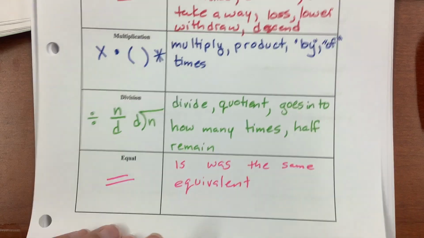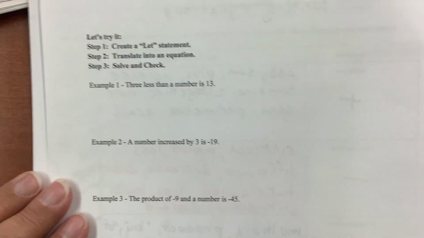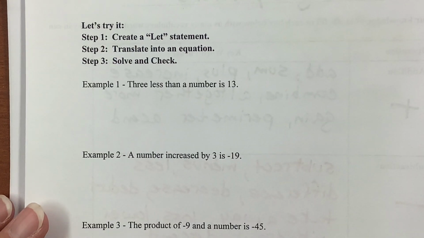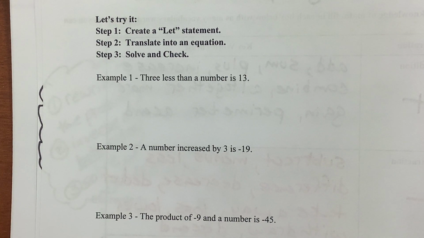So those are some of the words we're going to be using when we translate our problems from English to math. So let's try it. First, you have to create what's called a let statement, and that's to let the person know what the variable is in your problem. Then you translate the equation using the variable, and then you solve it and you check it. See, it's not so bad.